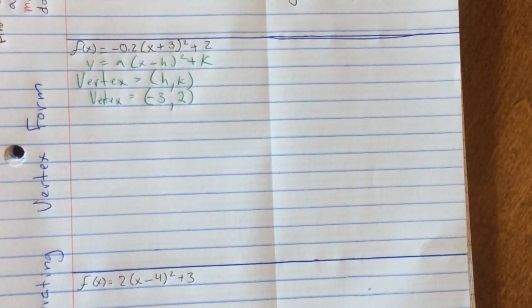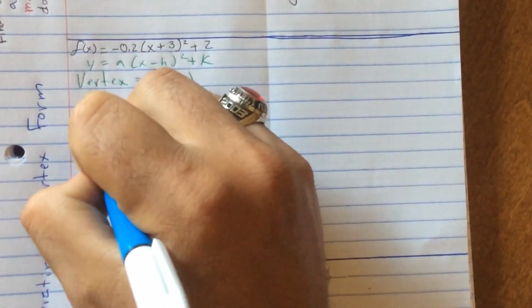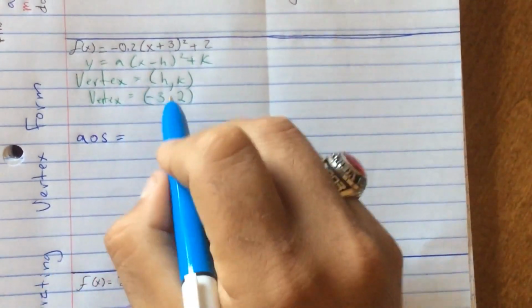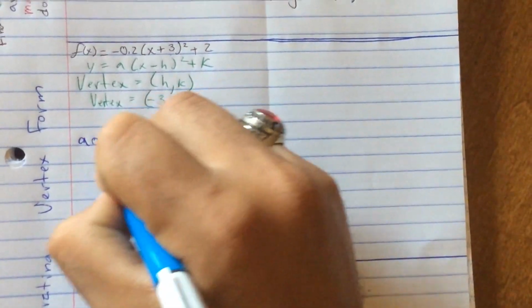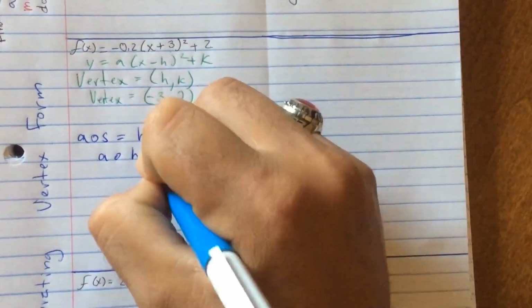The next one is going to be our axis of symmetry, which is our AOS. It is going to be equal to our h, and our h was negative 3. So it's going to go to negative 3. So our AOS is going to be equal to negative 3.